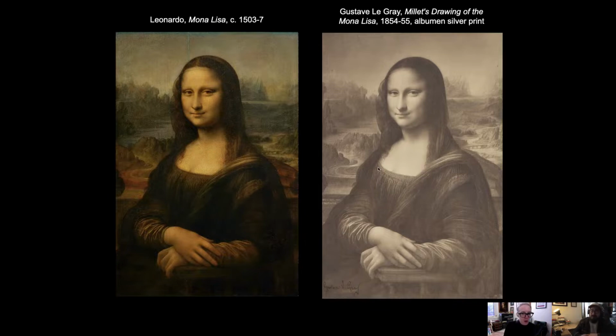It's a photograph of a drawing of the painting. There was a recognition that if you try to photograph the painting, it's not going to be as effectively captured. So that extra layer of translation through the drawing would lead to a better photographic reproduction.